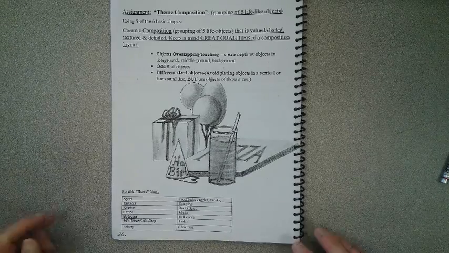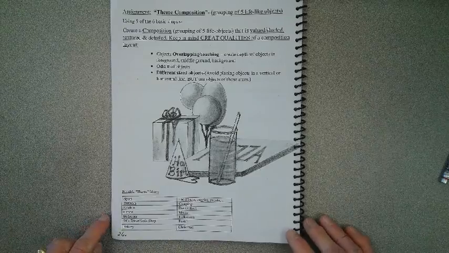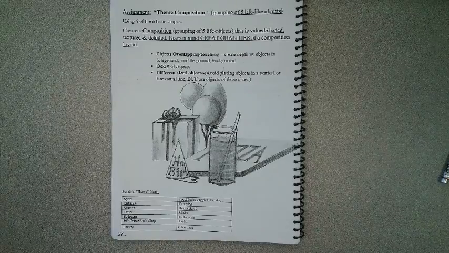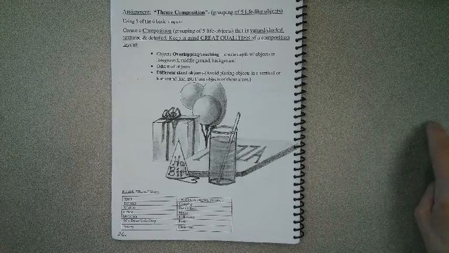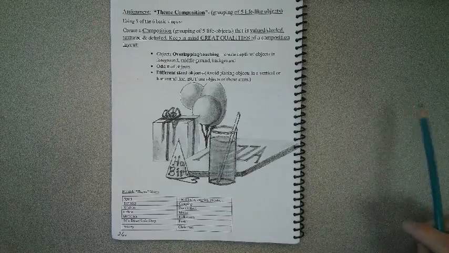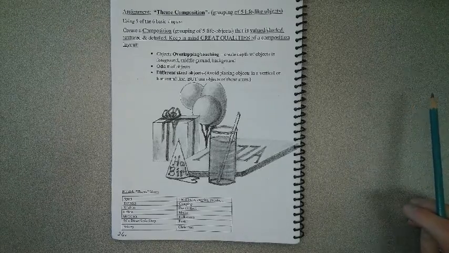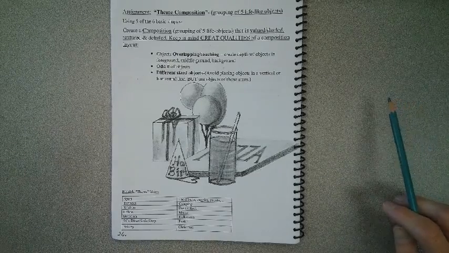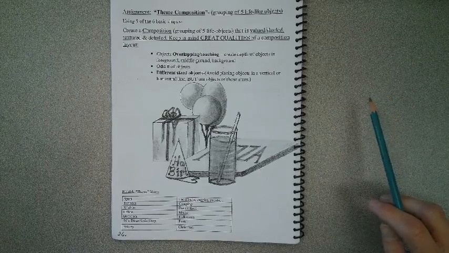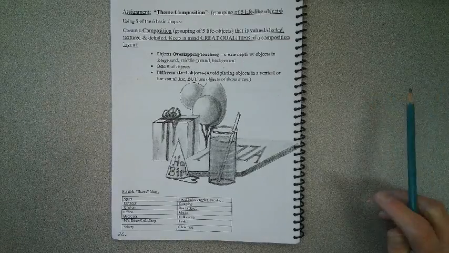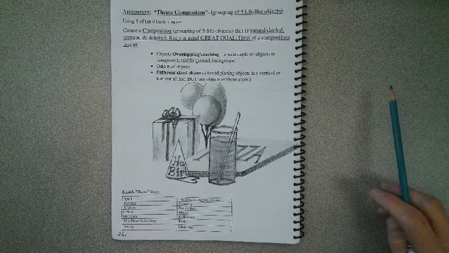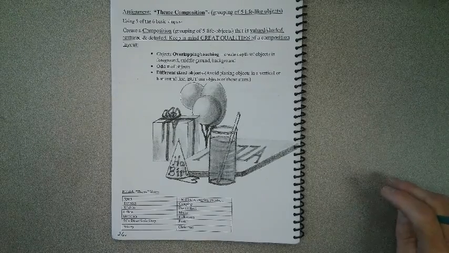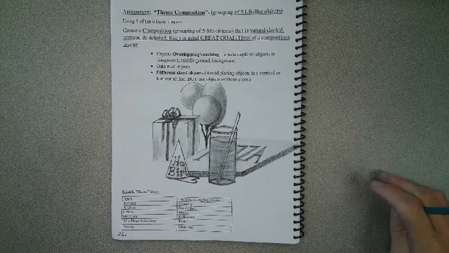Today I'd like to explain to you the theme composition assignment. So if you would turn in your sketchbook to page 26, you can follow along with me. What you will be doing is using 5 of the 6 basic shapes that we learned, and you will create a composition, a grouping of 5 lifelike objects that are value shaded, textured and detailed, and you're going to put them into a great, interesting, good composition.